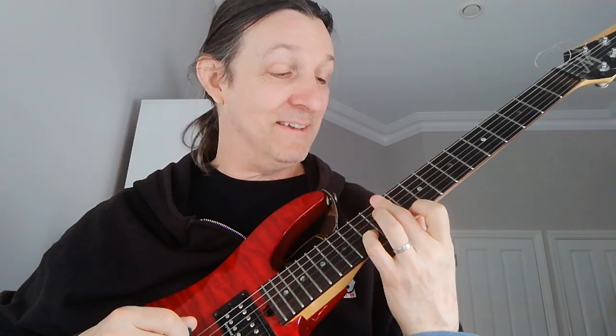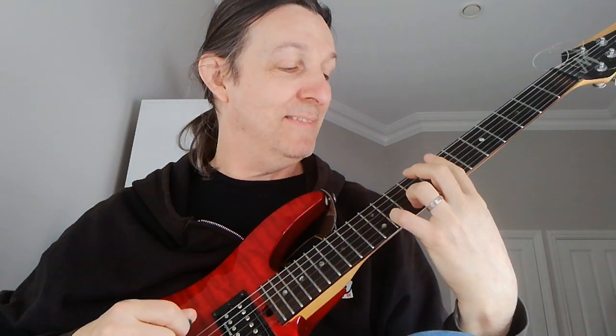So any of these resolution points can go up by semitone as well. So this G can go to the A flat, this E can go to an F or an F minor, it does not matter.